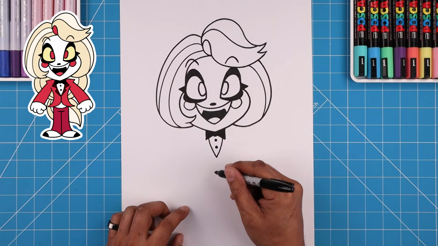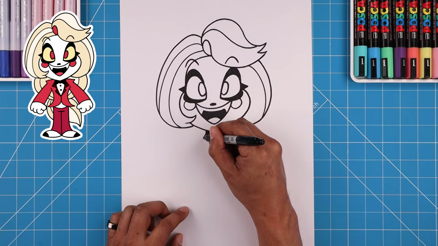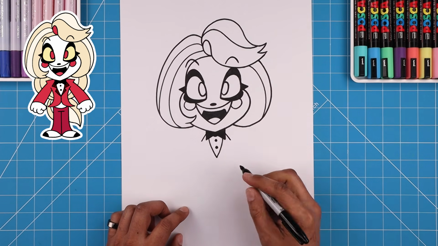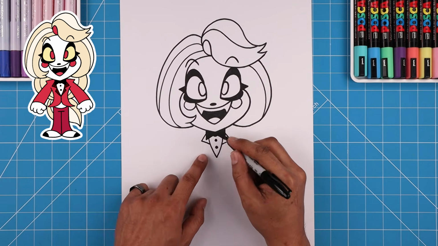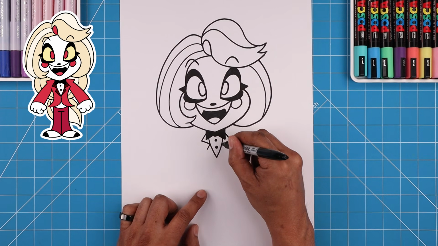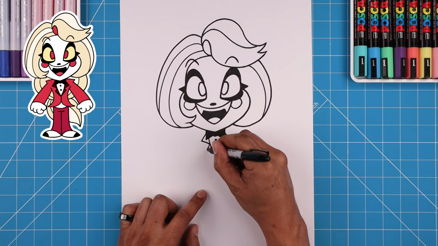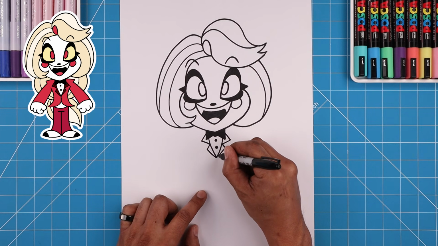Now let's go to the side of the tie. We're going to draw on the collar of the jacket. Angle is down and out. Come down and in. Let's draw the bottom half of the collar, coming down with a short line, and then back down and in toward the center.